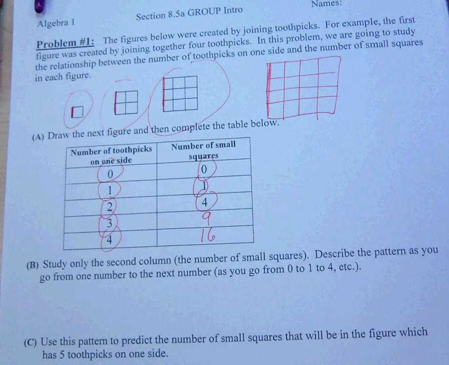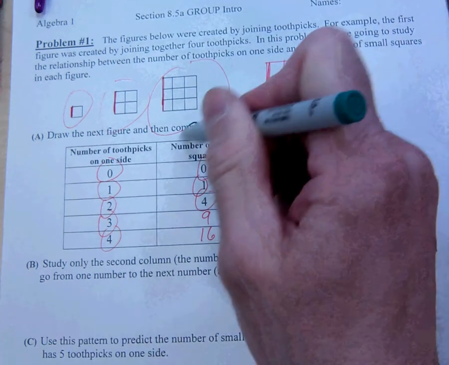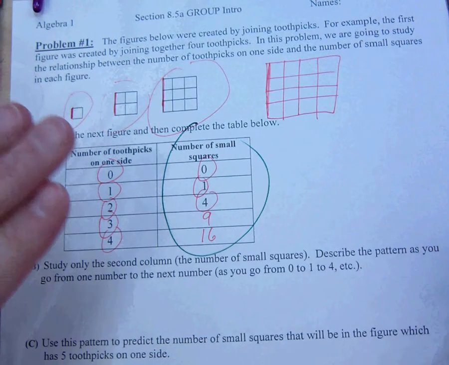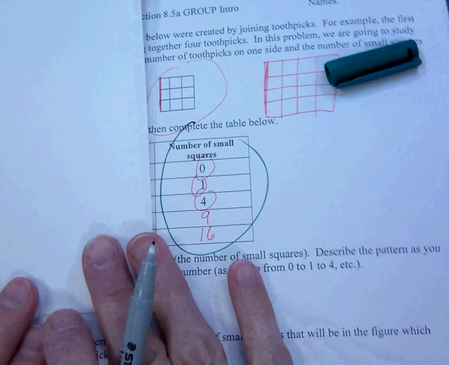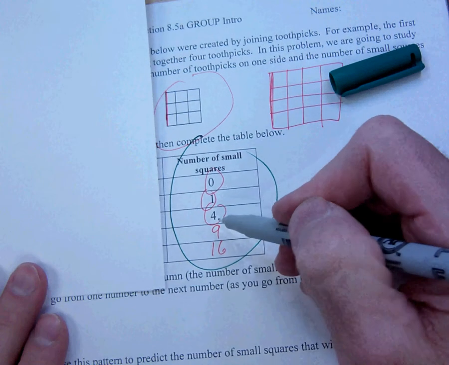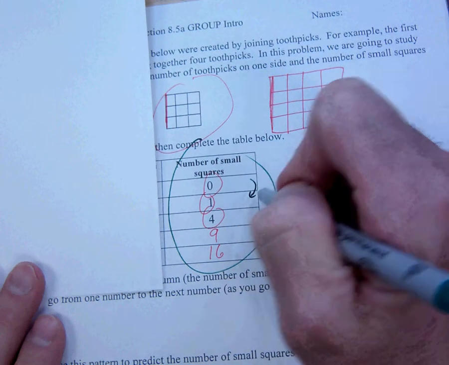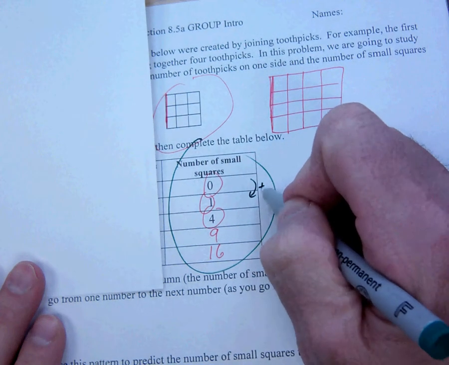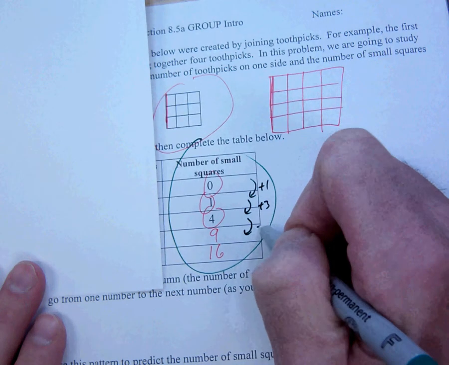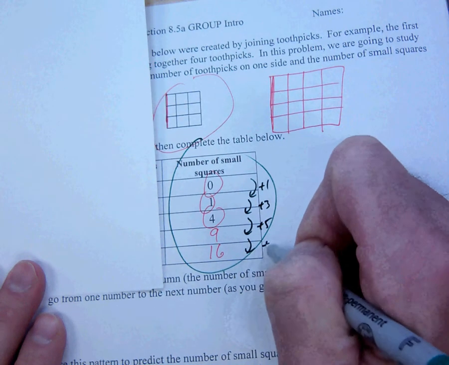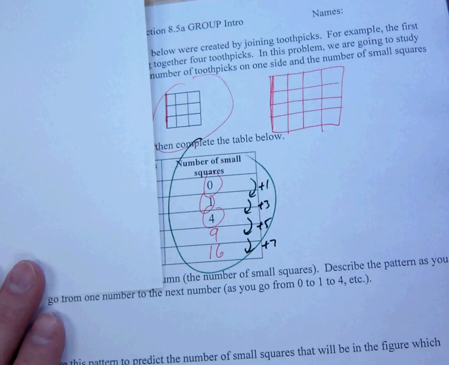The first pattern I want you to see focuses only on this. So don't even look at this. Just what's the pattern as you go from 0 to 1, 1 to 4, 4 to 9? What's the pattern each time? What's happening? Well, here you go up by 1. Here you go up by 3. Here you go up by 5. 7. So each time you're going up by 2 more than you did the previous time, right? Isn't that the pattern?